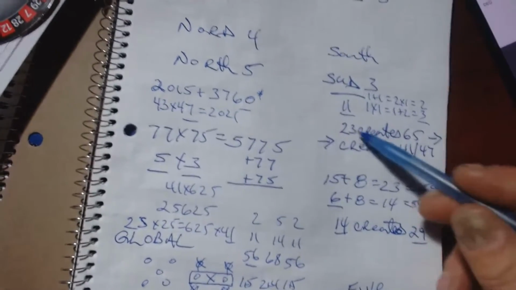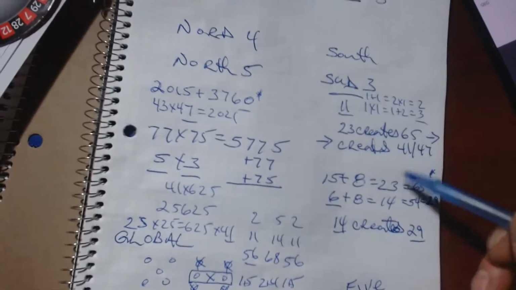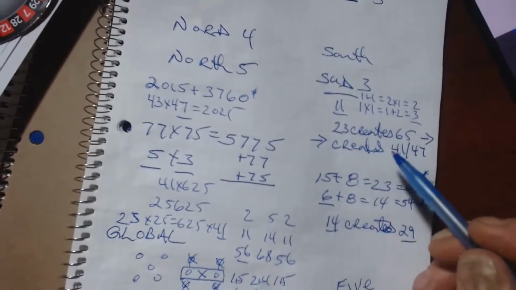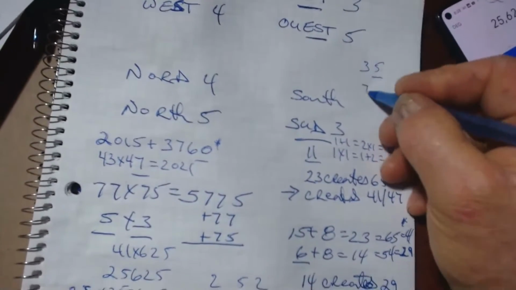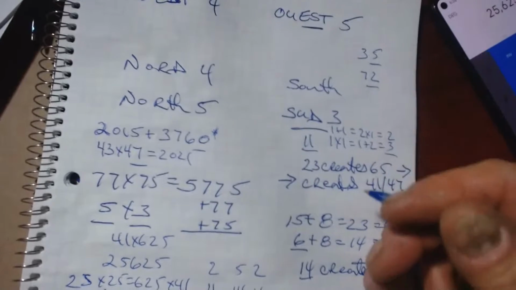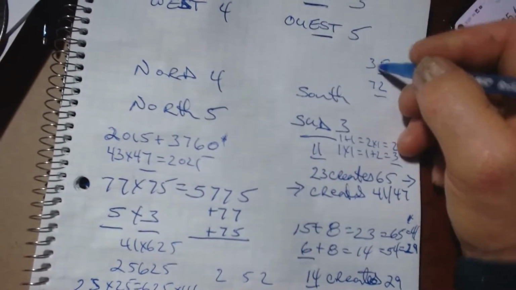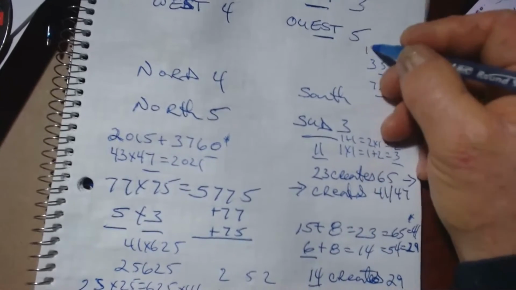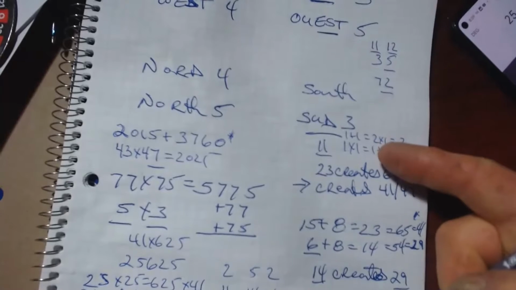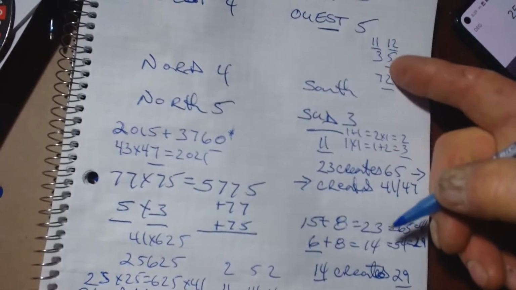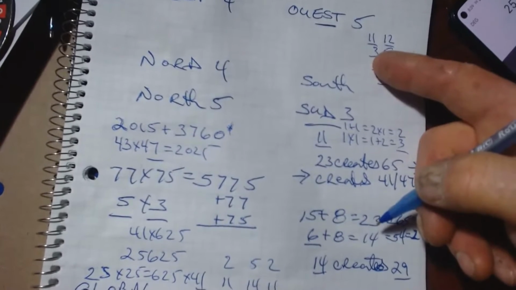How do we create number 23 again? We're going to create 23 with number 35 and with number 72. When we create it, to create 12, it took 1 and 1 to create this one. To create this one here, it took 1 and 2. 1 times 2, 1 plus 2 is 3 and 2, 5. 1 times 1, 1 plus 1 is 1 and 2, 3.